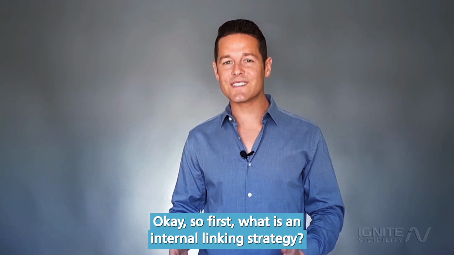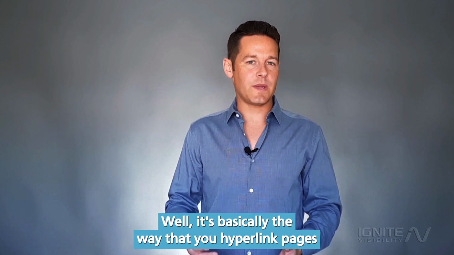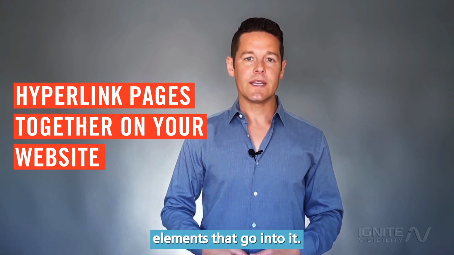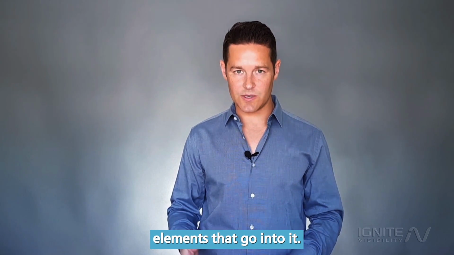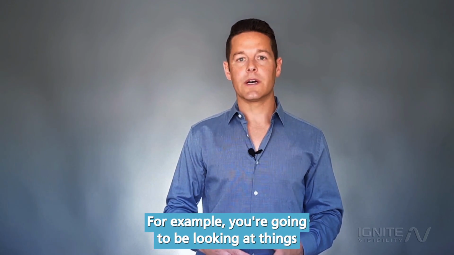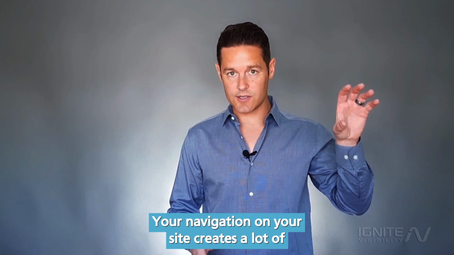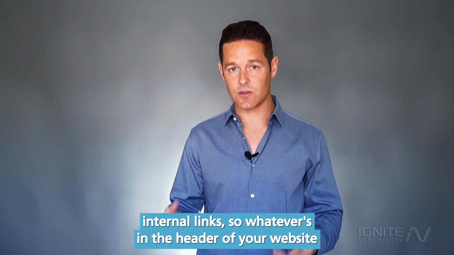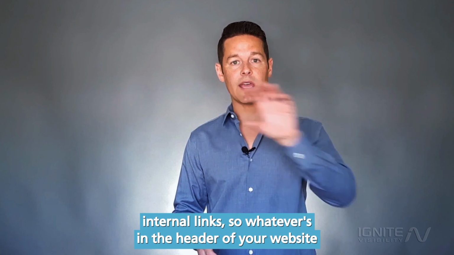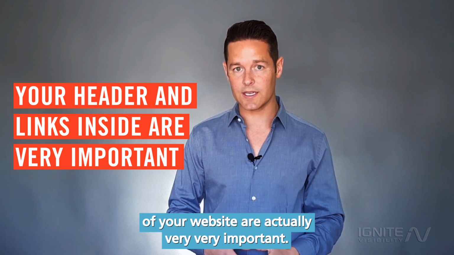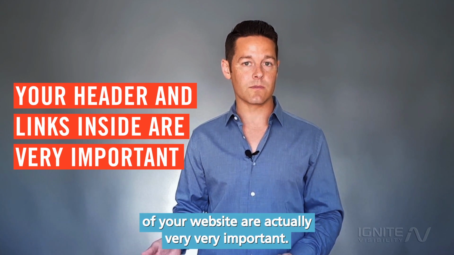Okay, so first, what is an internal linking strategy? Well, it's basically the way that you hyperlink pages together on your website. And there's a couple different elements that go into it. For example, you're going to be looking at things like your navigation. Your navigation on your site creates a lot of internal links. So whatever's in the header of your website and whatever HTML links are inside of the header of your website are actually very, very important.